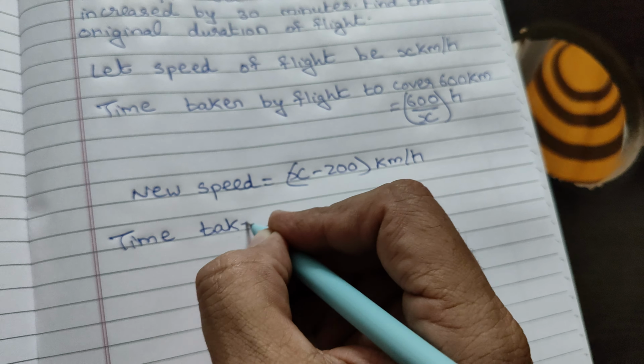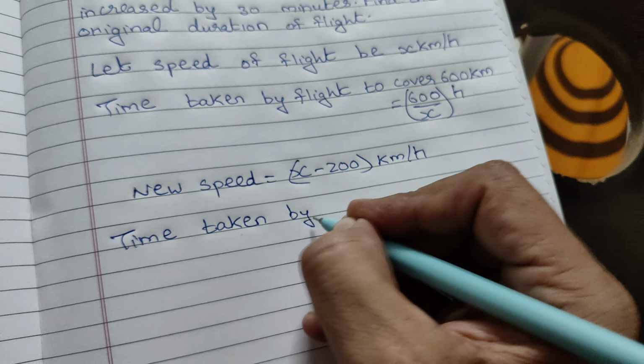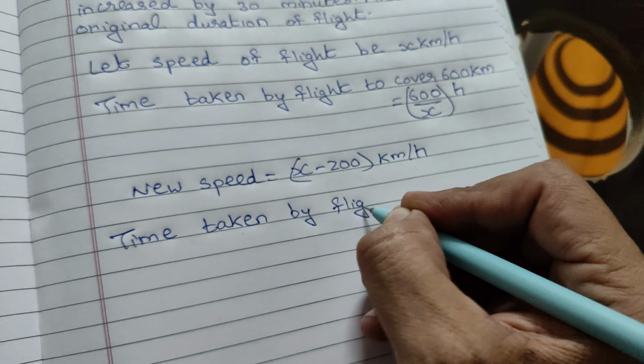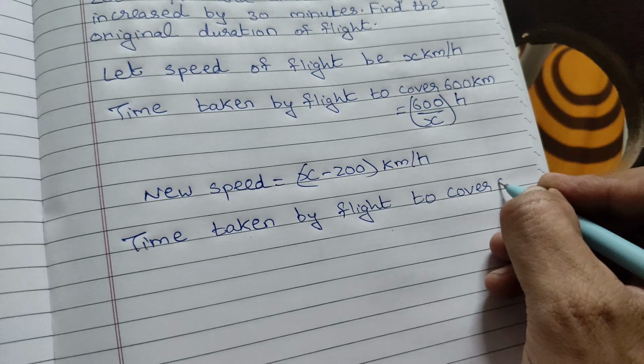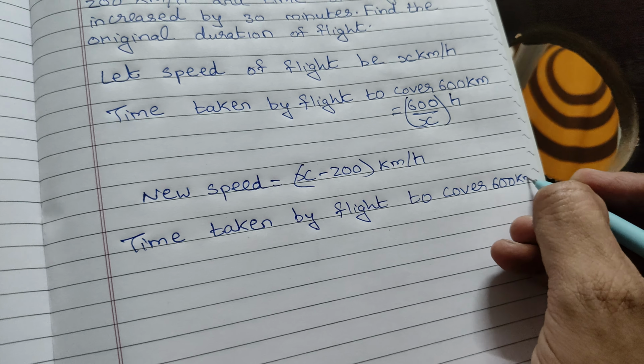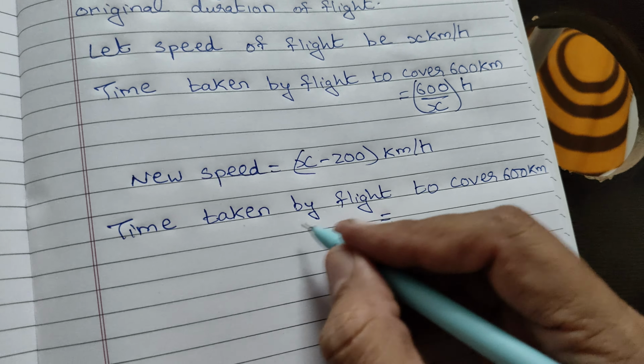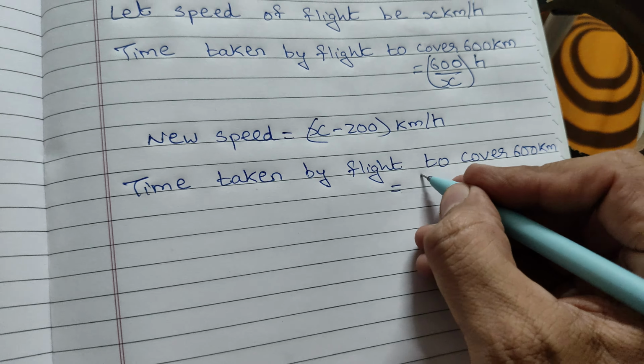So time taken by flight to cover 600 km is equal to, again the same formula, time is equal to distance upon speed, right?